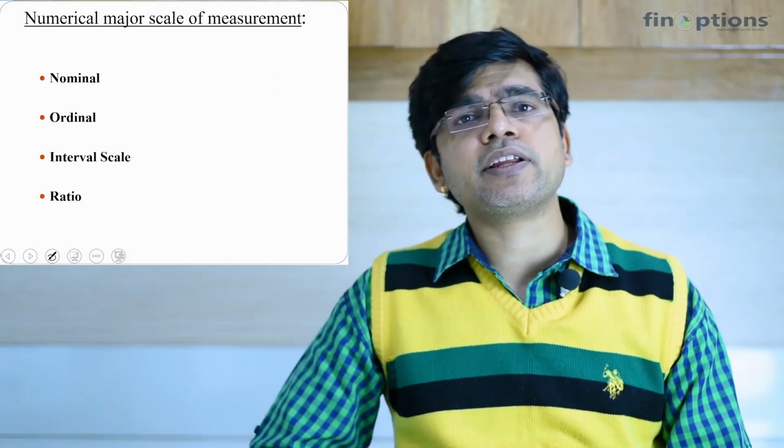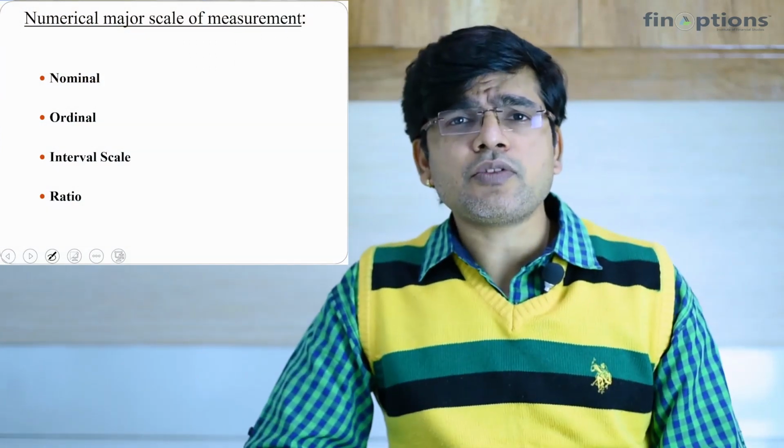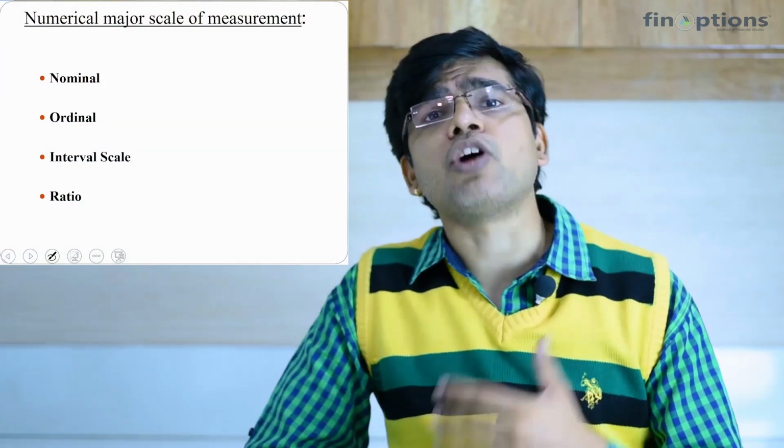Now as far as dealing with data is concerned, when you talk about dealing with a huge amount of data, if we can scale it down, it becomes that much easier to study the data and to relate the data. So let's talk about various types of scales that we have. There are four broader types of scales when it comes to data segregation. One of the first and the simplest scales is the nominal scale.